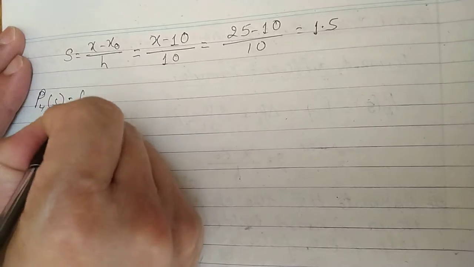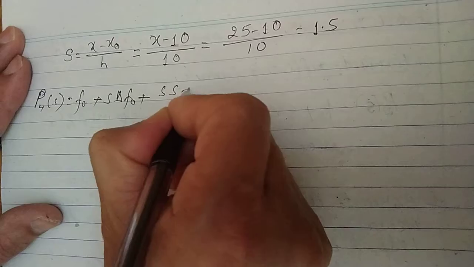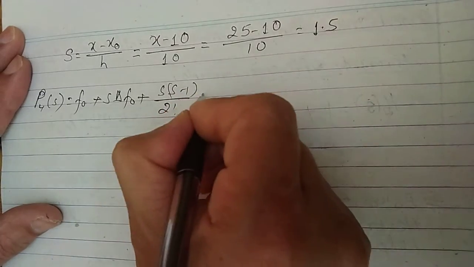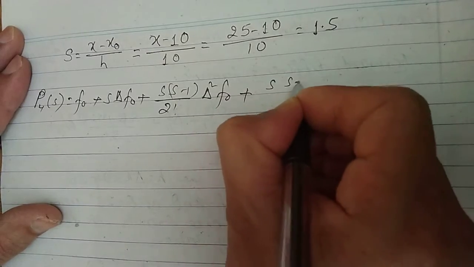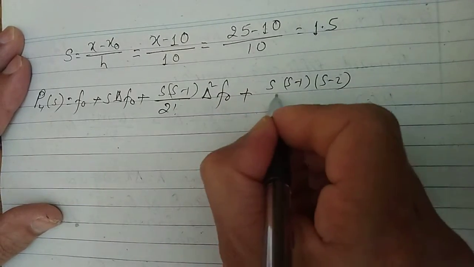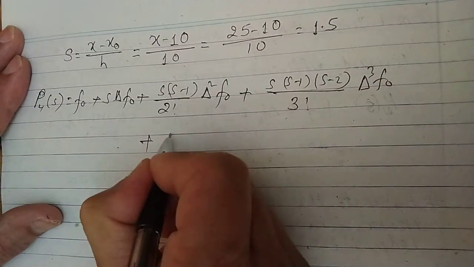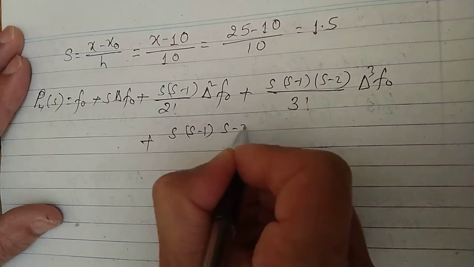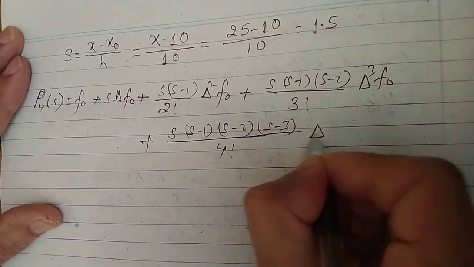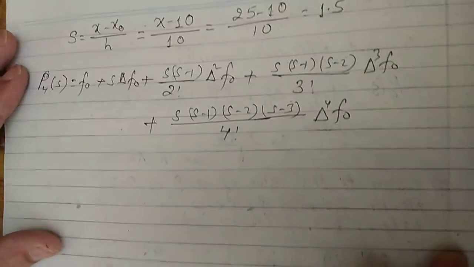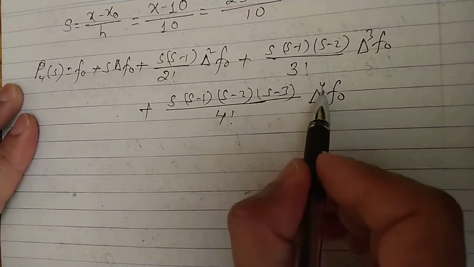So P4(s) equals f0 plus s into delta f0 plus s into (s minus 1) by factorial 2 delta square f0 plus s into (s minus 1)(s minus 2) divided by factorial 3 delta cube f0 plus s into (s minus 1)(s minus 2)(s minus 3) by factorial 4 delta power 4 f0. It goes up to power 4.